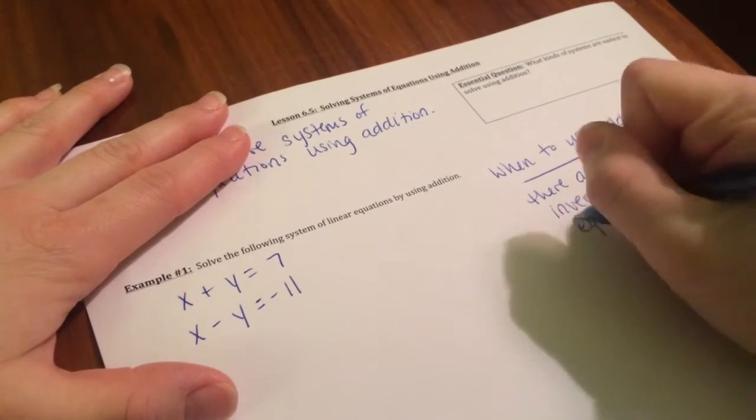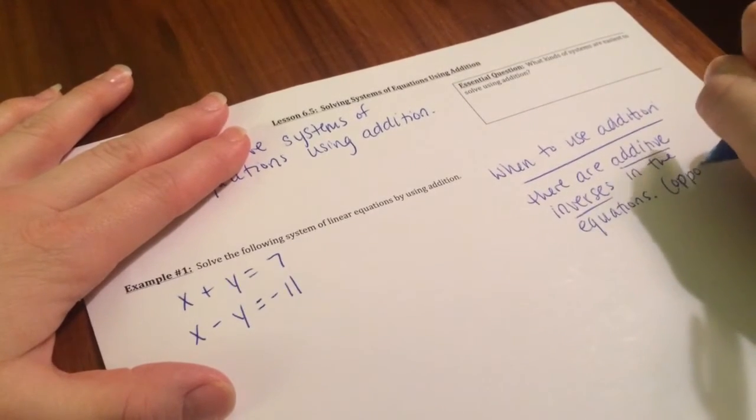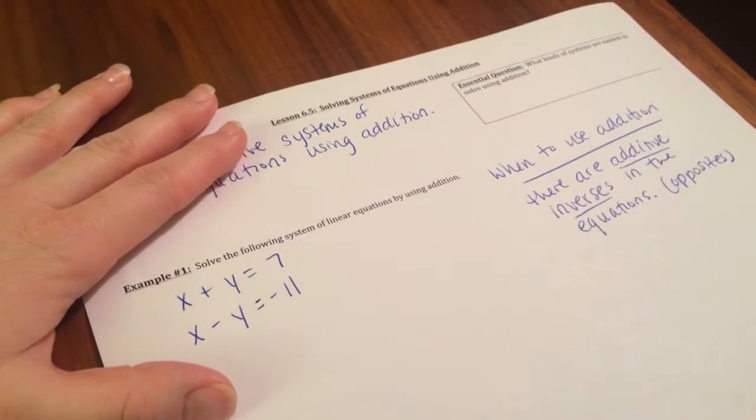Additive inverses are like opposites, and I'll explain what that means.